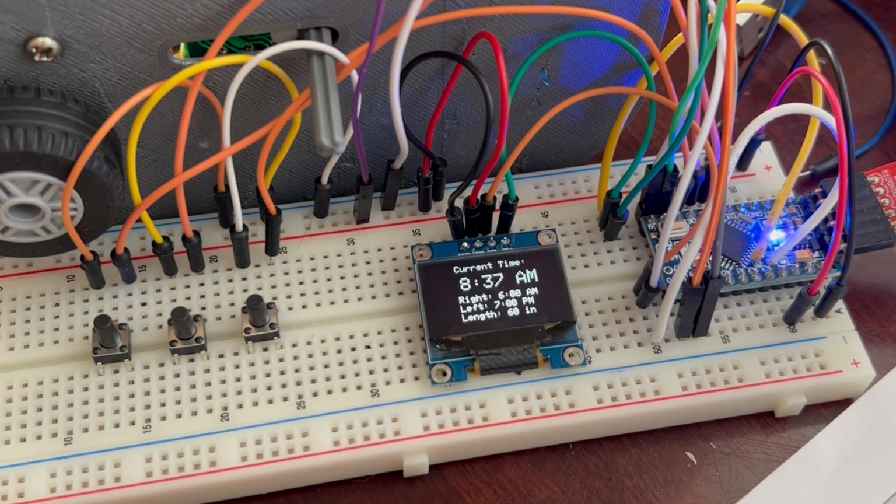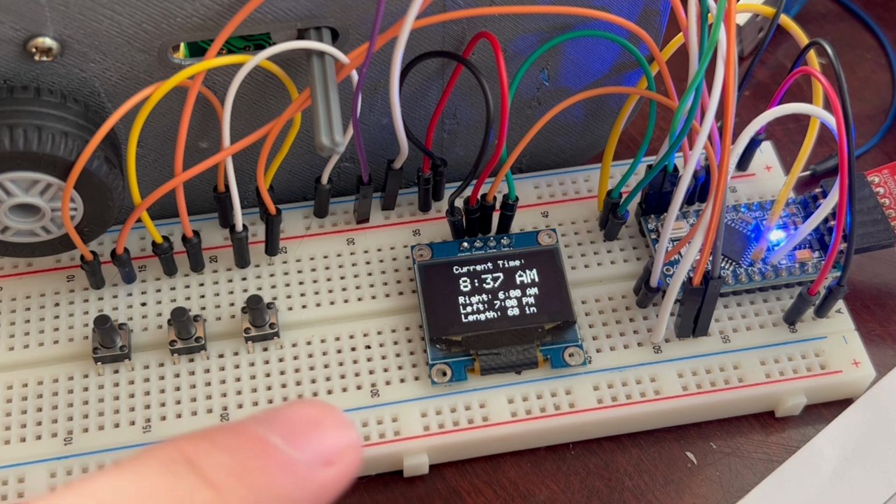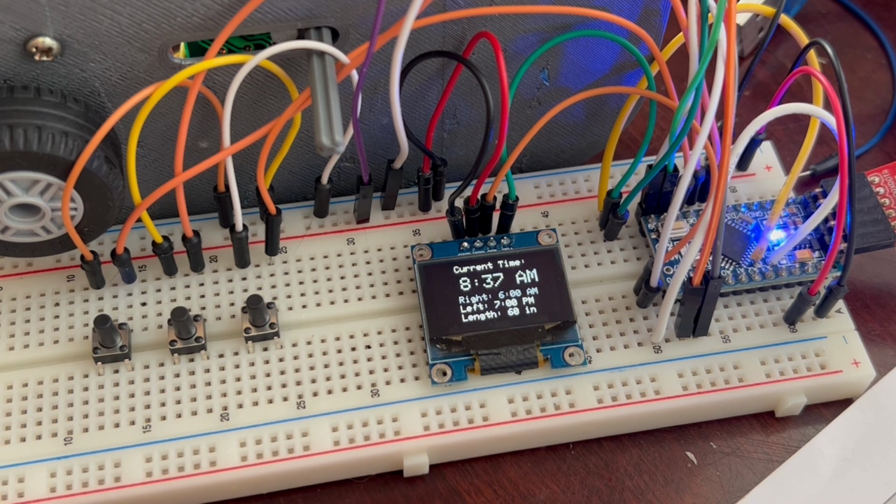All right, so let's go over some of the functions. On the main screen, you see it shows the current time. It shows the times that the user has set to move the curtain to the right and to the left. And it also shows the length of the curtain rod that the user can configure. So that length can be set from anywhere between 1 inch to basically 200 inches. So you have quite a bit of range for different sized curtain rods.